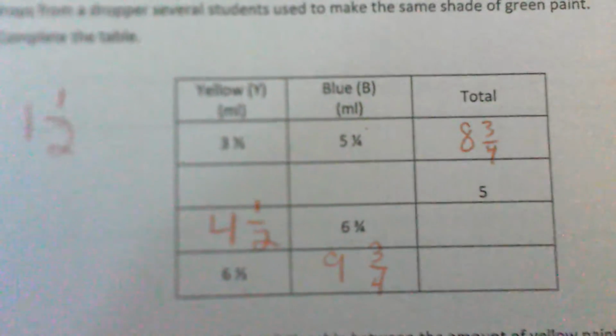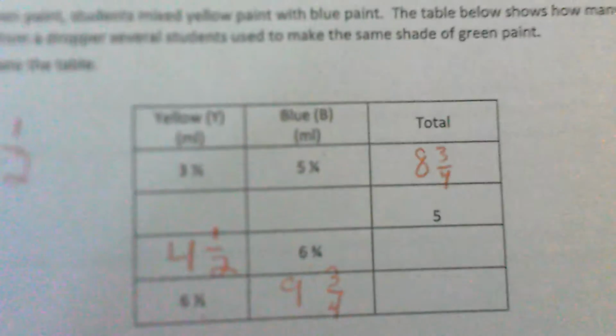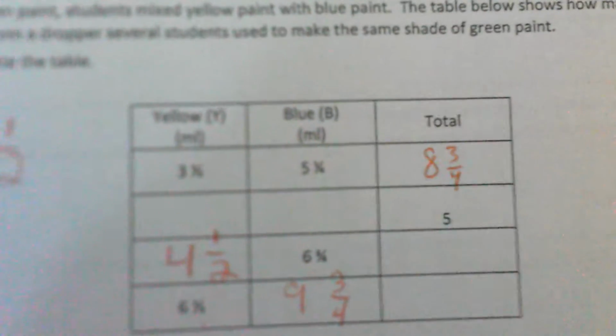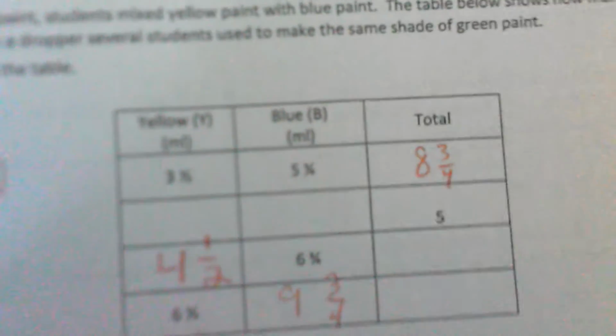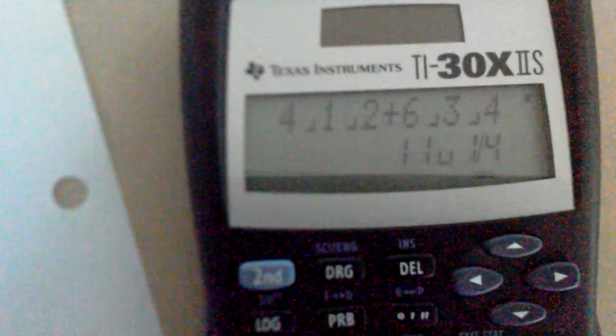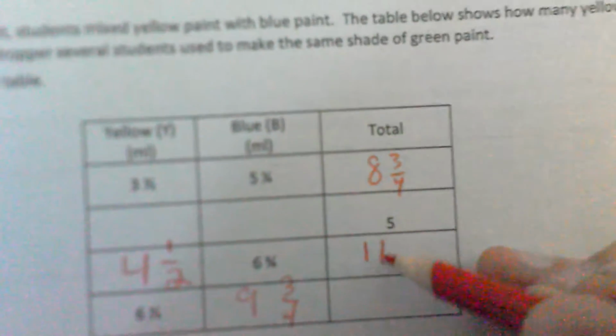So I have the next one. 4 1/2 plus 6 3/4 is going to give me 11 1/4. That is my total. 11 1/4.